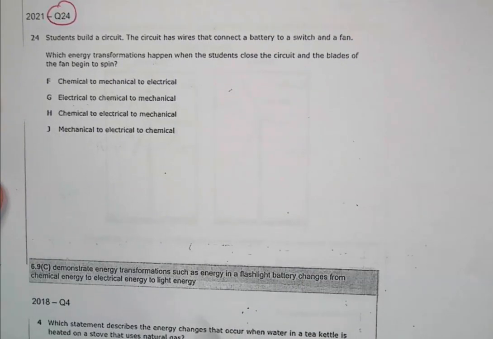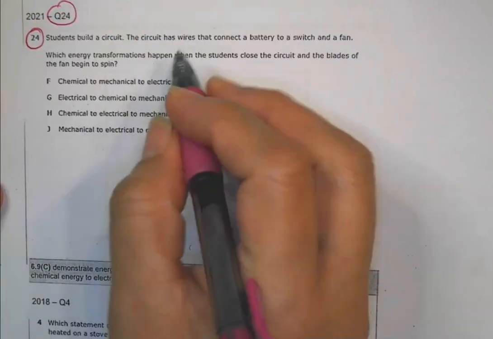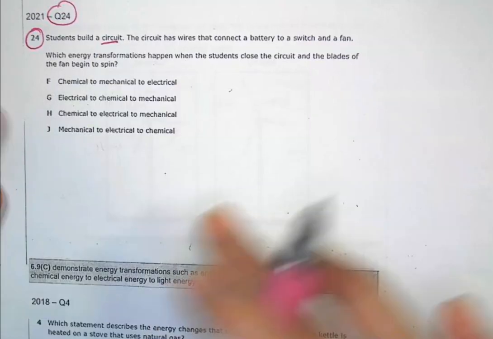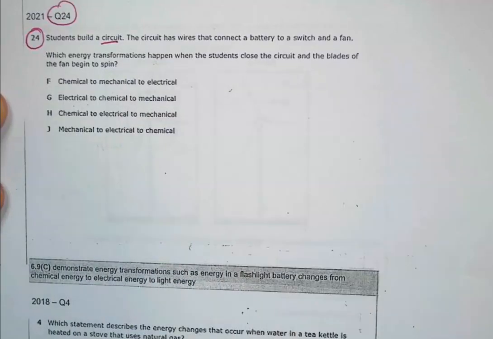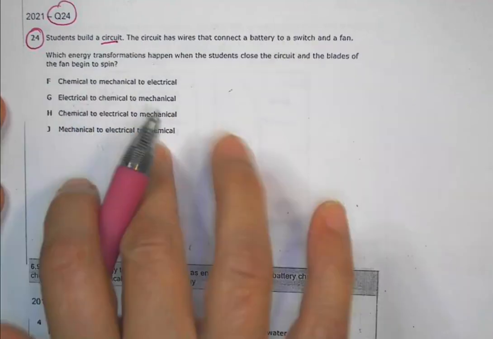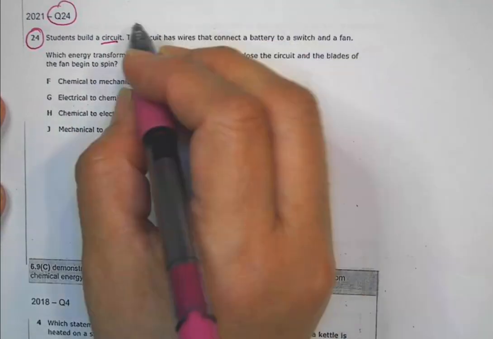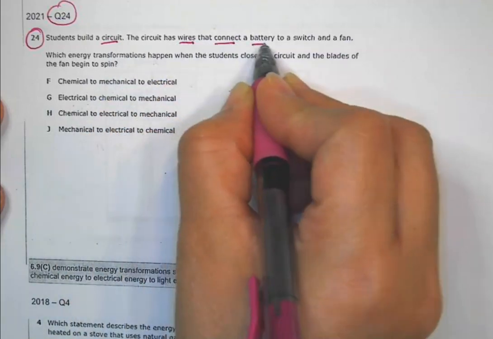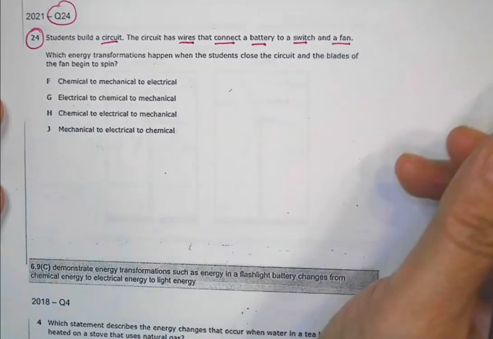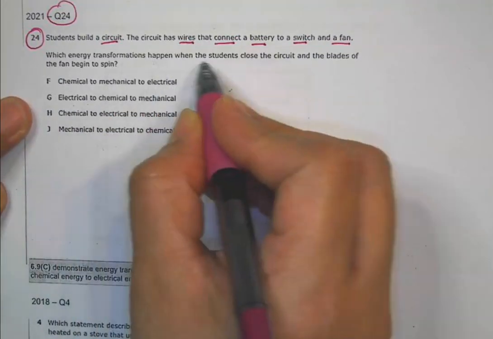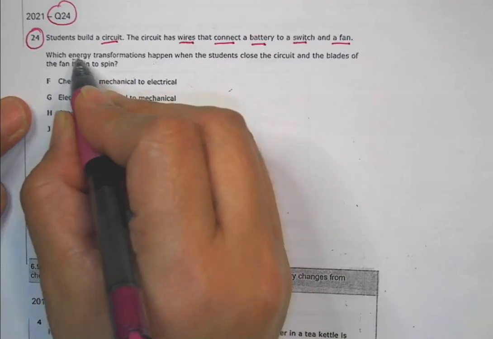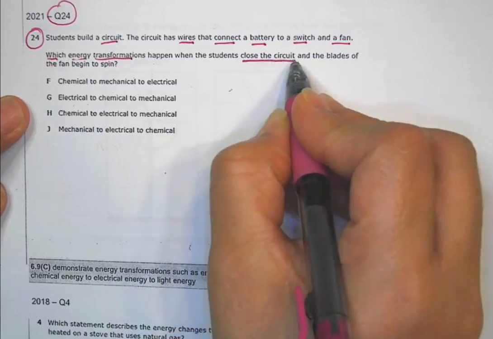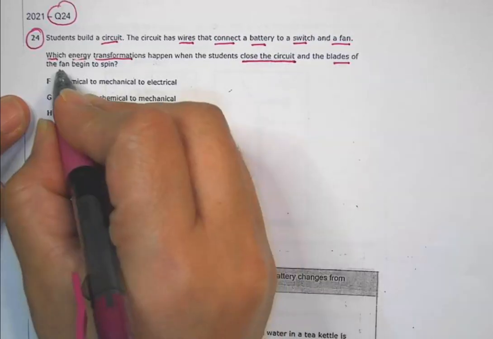Okay, so then 24, it says students build a circuit. Remember, the circuit is when you put the little wires in the battery and then you put a little light bulb or a little motor to make it work. We used to do this in elementary, guys. So then students build a circuit. The circuit has wires that connect to a battery, to a switch, and a fan. So which energy transformation happens when the students close the circuit and the blades of the fan begin to spin?